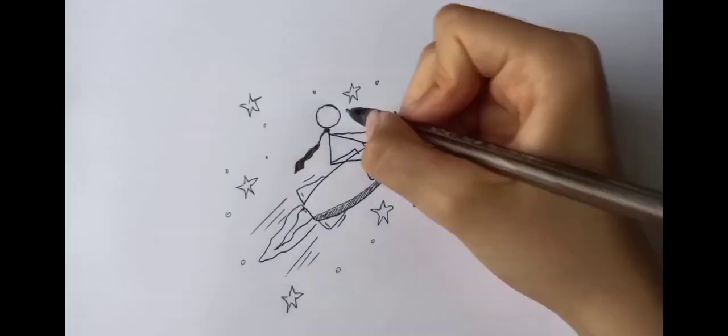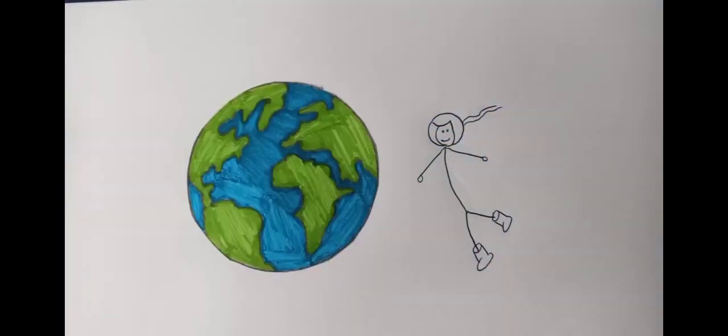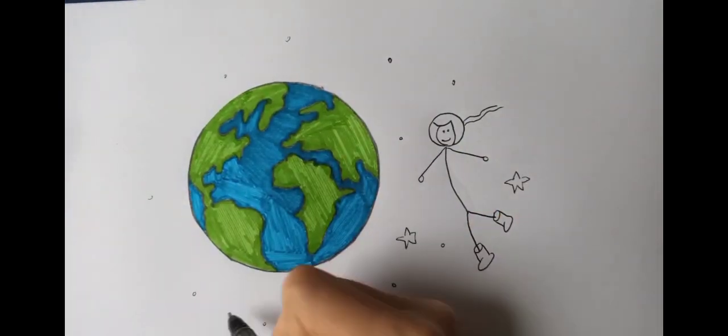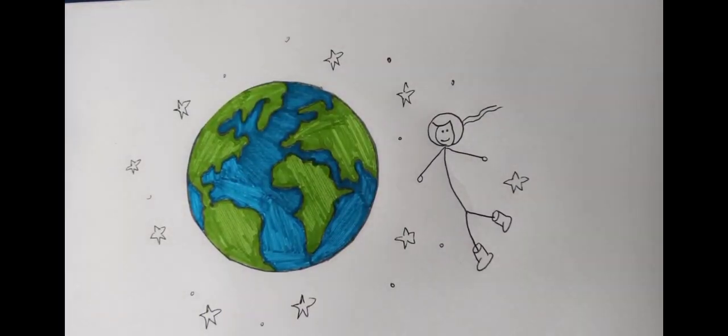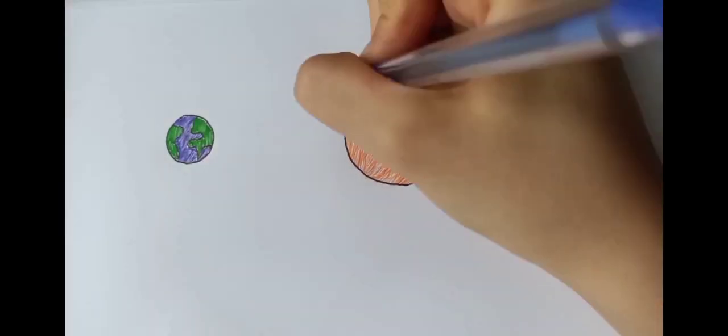So let's see an example and take a quick journey into space. Sometimes you can't feel the force because it's very small compared to our huge planet, Earth. This force of attraction is larger than any other object around you.